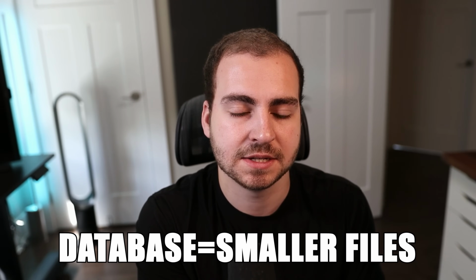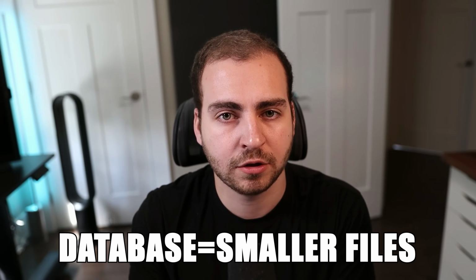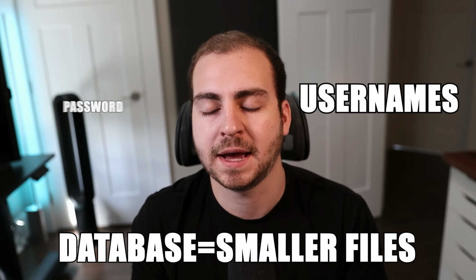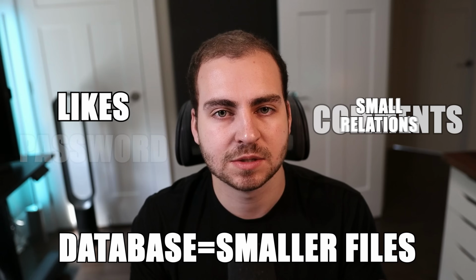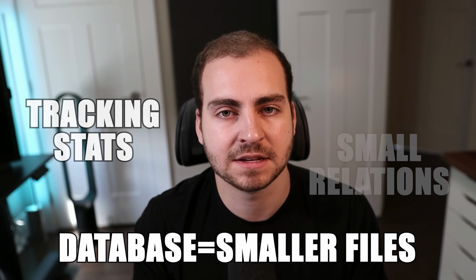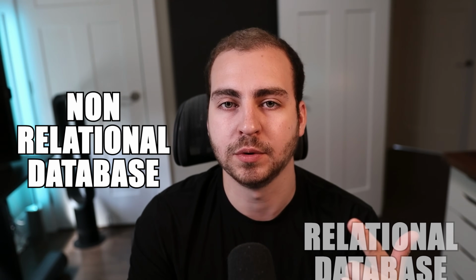And your database is going to be for that more granular, smaller information. Think usernames, passwords, comments, likes, small relations, tracking stats, okay? That's the type of stuff you're going to put in a database. Now, for a database, you have really one main big decision to make, and that is, do you want to go with a relational database or a non-relational database?